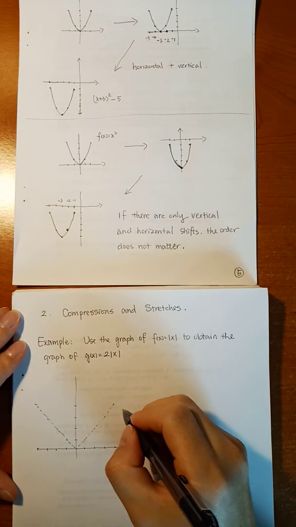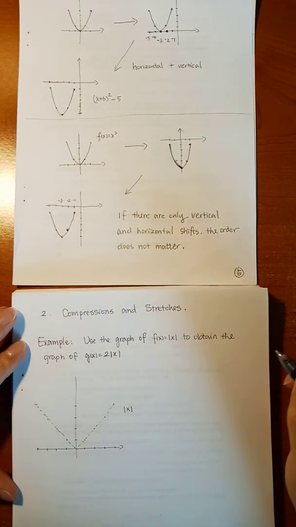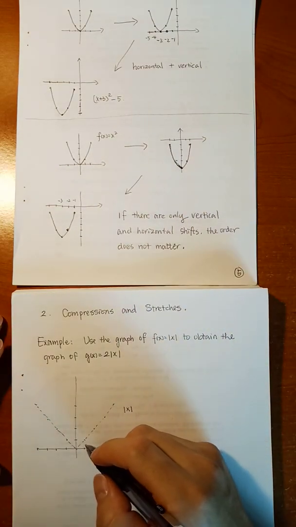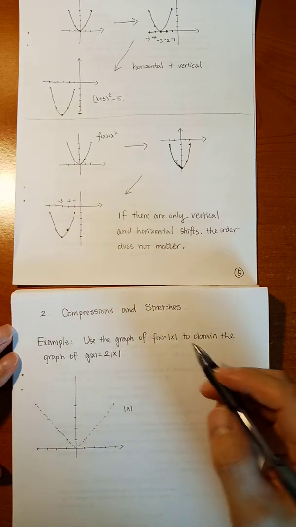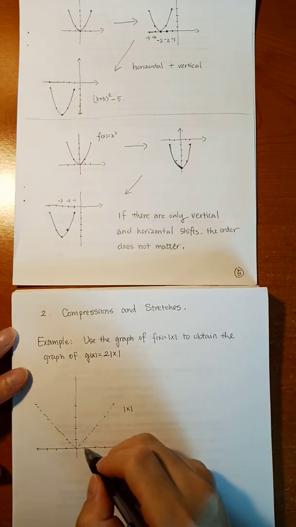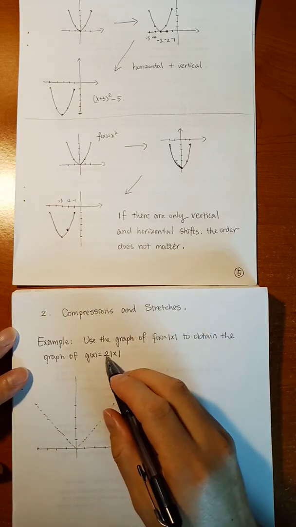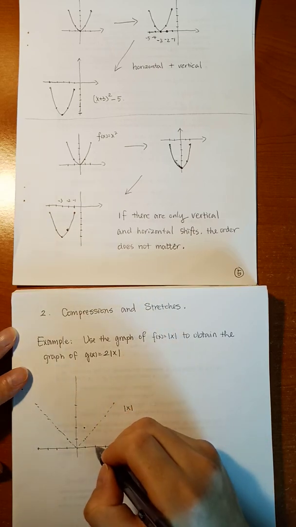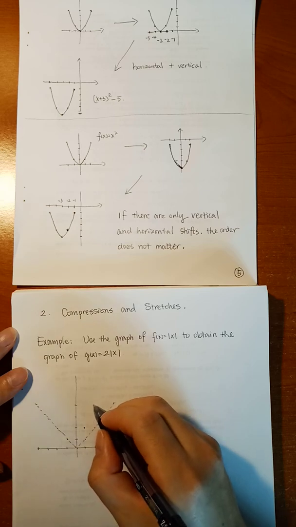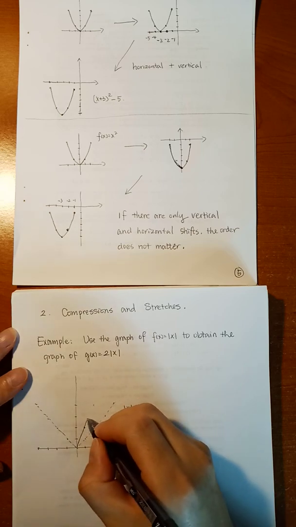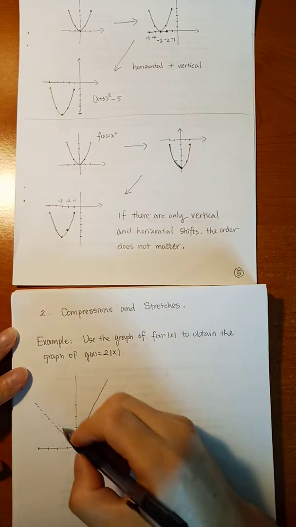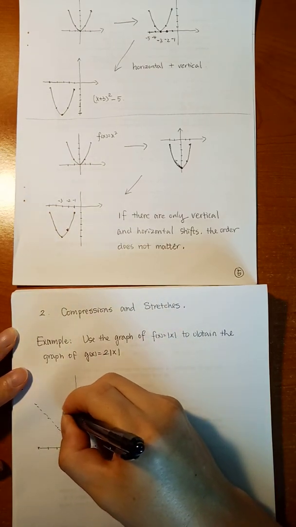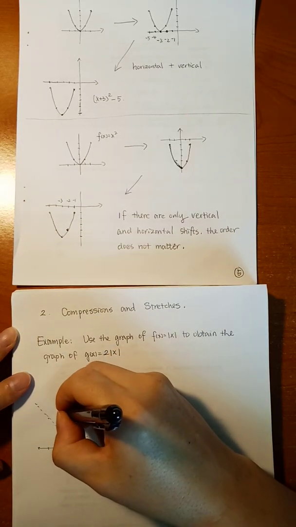Okay, this is the graph of absolute value of x. And if we multiply it by 2, when you get 1, absolute value of 1 is 1, times 2 is 2. You got here. When you get 2, absolute value of 2 is 2, 2 times 2 is 4. It's here. So if you sketch it, it will be like this. And for the negative part, it's similar. But they're both straight lines.